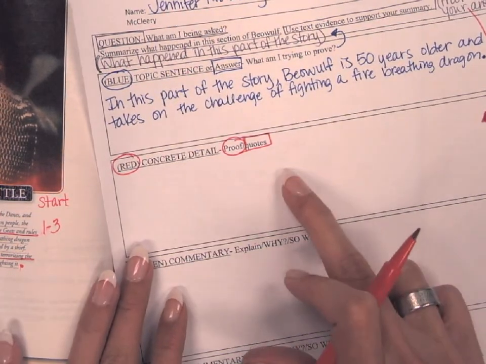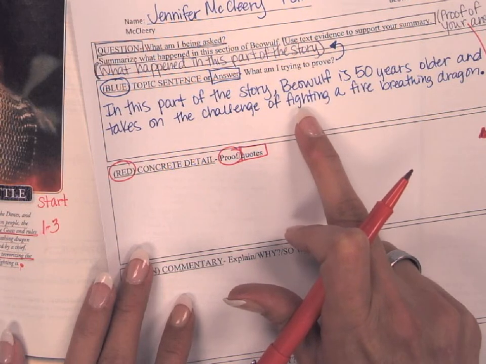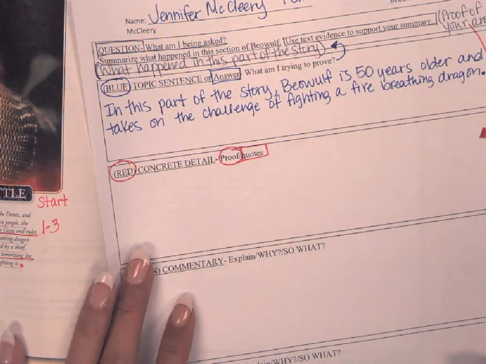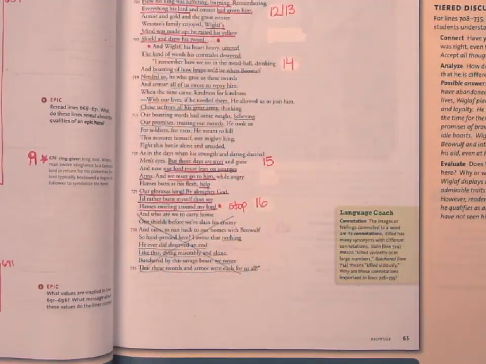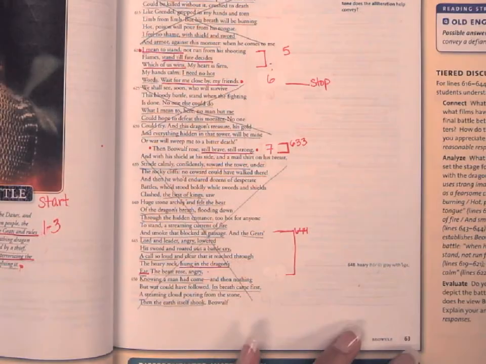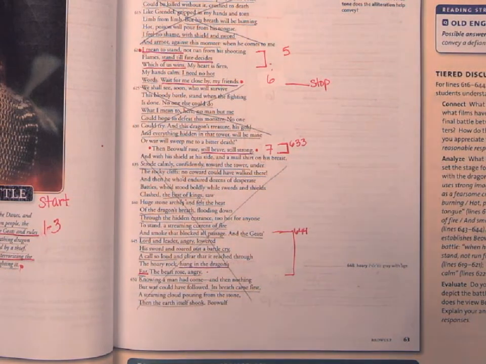So you have to have proof of this answer. So I have to find proof that Beowulf is 50 years older and takes on the challenge of fighting a fire-breathing dragon. So that means I have to go in here in my book somewhere, and I have to find some words that show that Beowulf is 50 years older and he takes on the challenge of fighting a fire-breathing dragon. So I decided to use this quote right here.